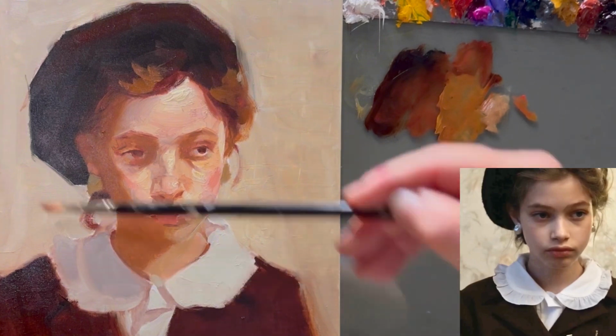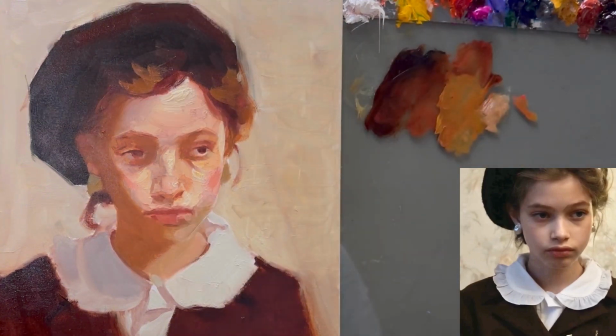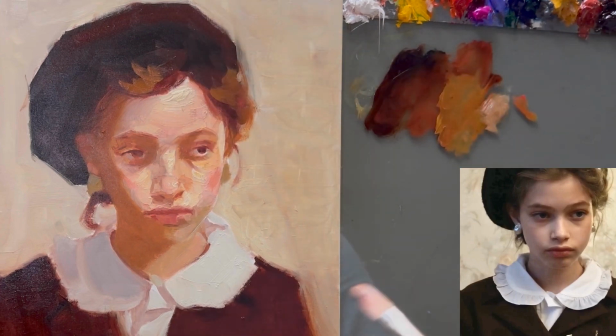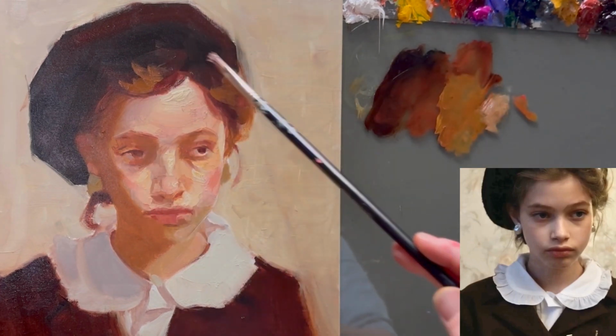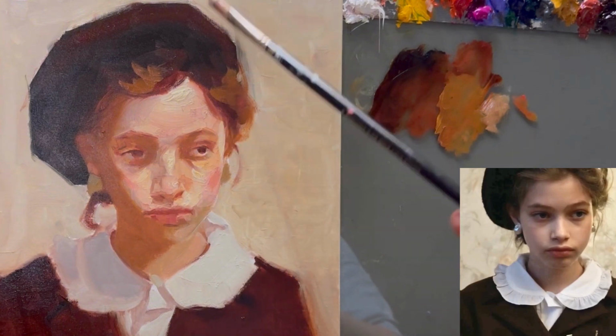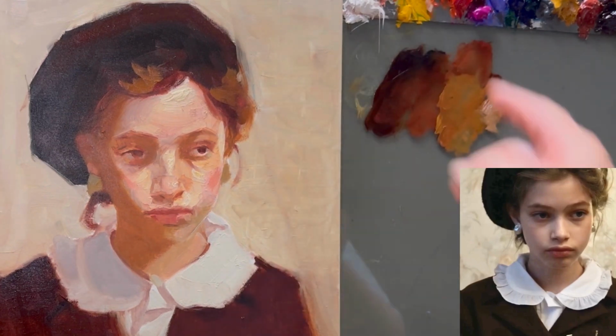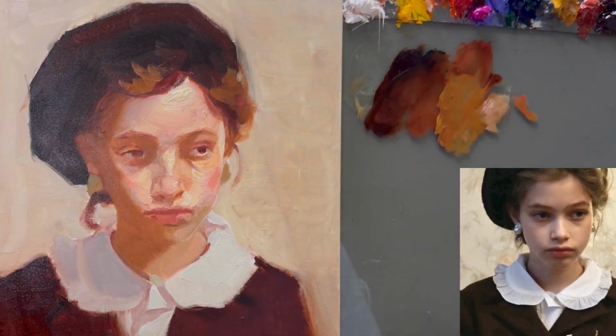So again, everything we've done so far is to bring unity to the different parts so we can really work on making things more different in the area of the light. As I was looking at the painting, I do feel that this background is not really benefiting the face as it is now.